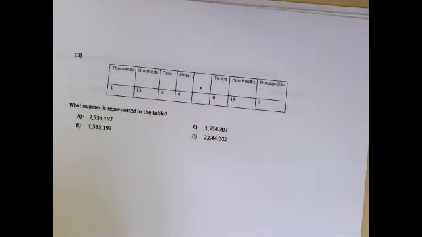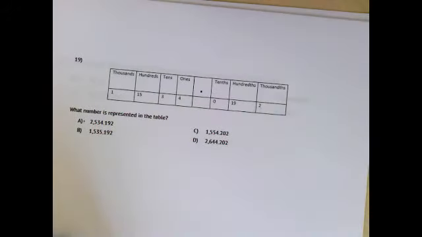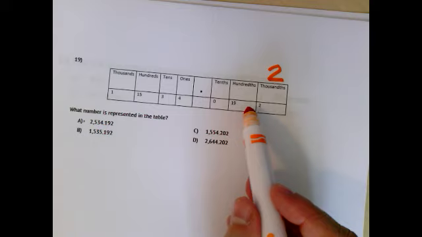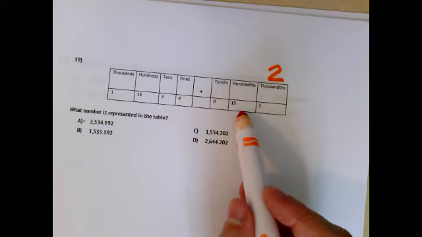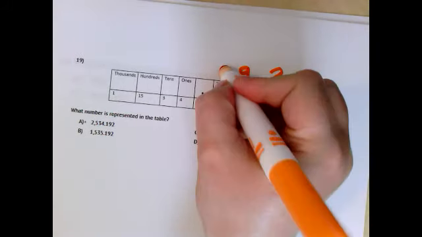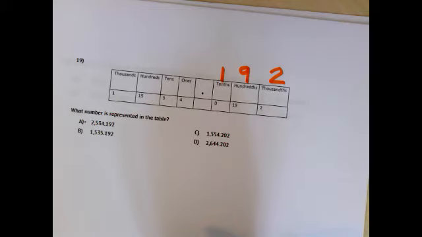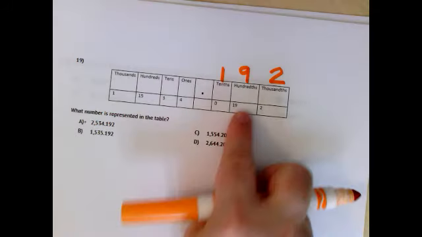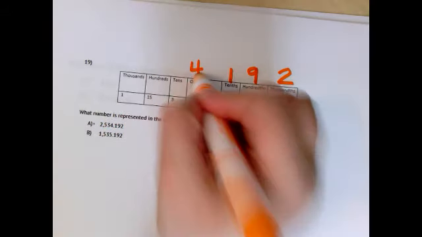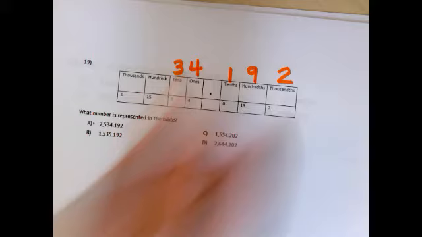Okay, question 19 was another one that was missed by lots and lots of folks. It asked us to show the number represented. So I have 2,000s, and then it tells me I have 1,900s. Well, what that actually means is I have 900s and 1/10, because only one digit can fit into each column. And then if I keep going across, I have 4 1s, 3 10s.